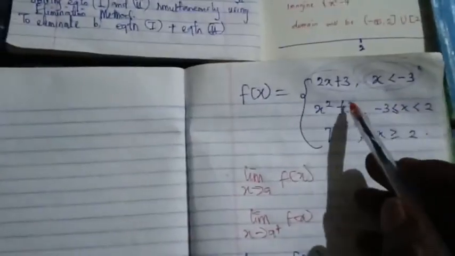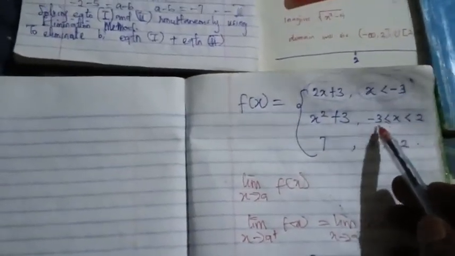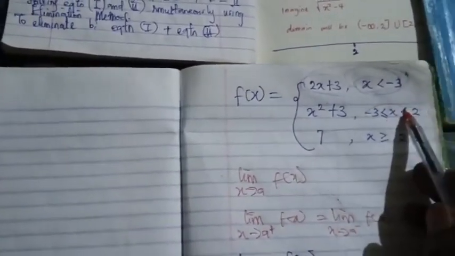So I'm using this definition for that part. And minus 2.9 is within this region because minus 3 is less than or equal to minus 2.9. So minus 2.9 is within this region. So if I want to examine the limit now, what will I do?